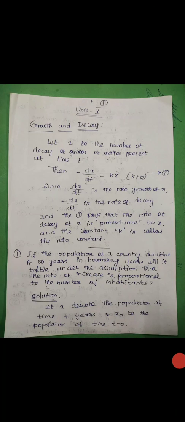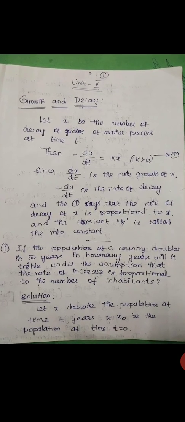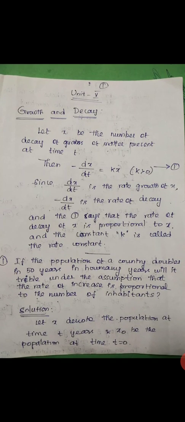So growth is simply dx by dt, and decay is minus dx by dt. It depends on the sign also.